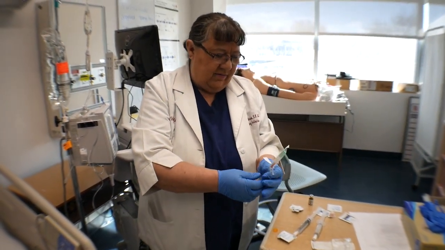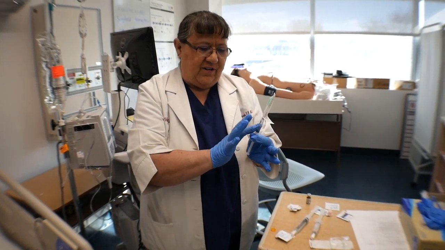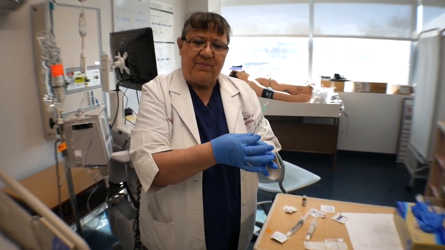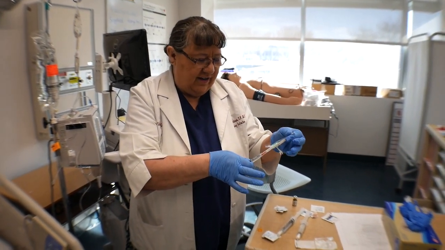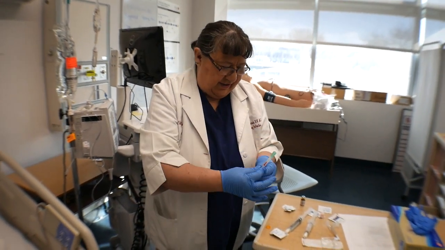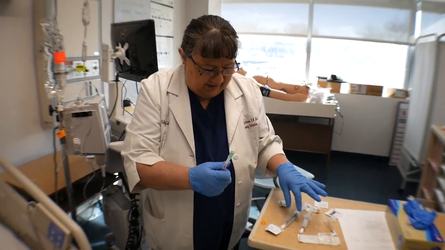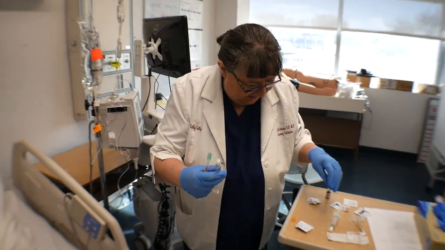So when we get the medication out of the Pyxis, we usually will have a label. If we don't have a label, then we need to label it with the patient's name, the dose, and the drug. So it's furosemide 20 milligrams that I would label this with. So I'm going to be going to the patient room and going to be checking this.